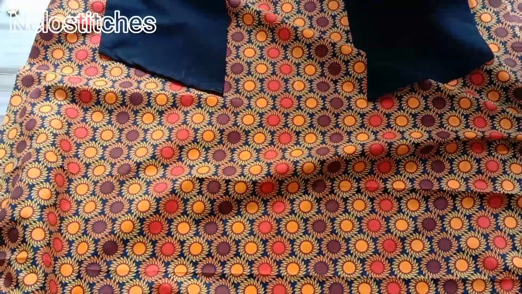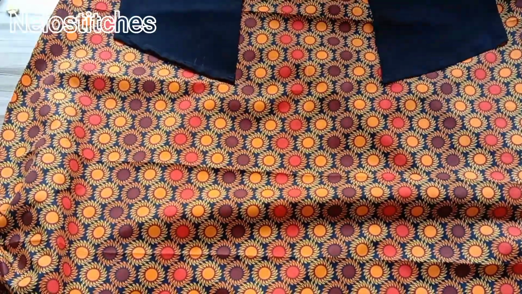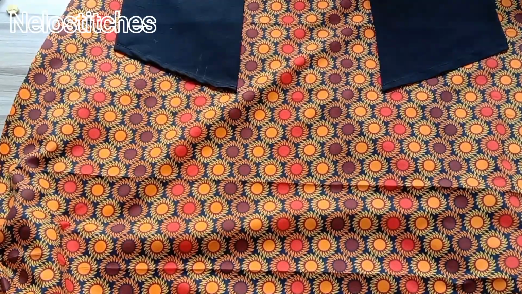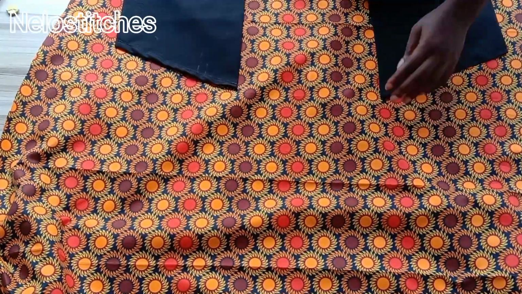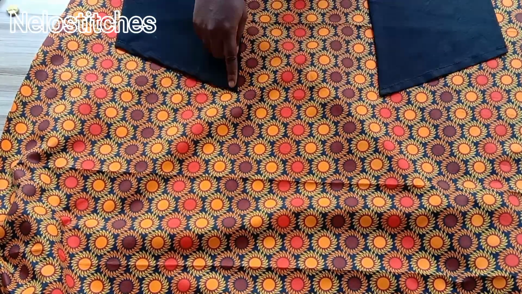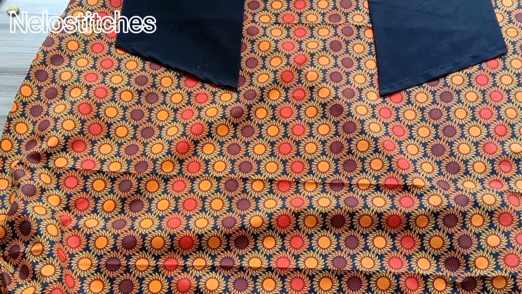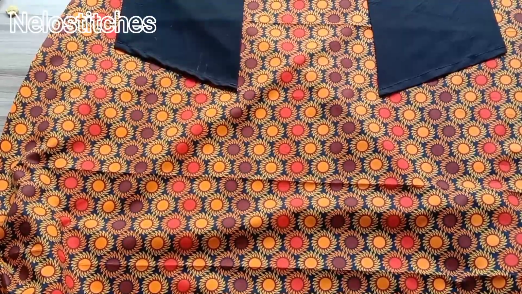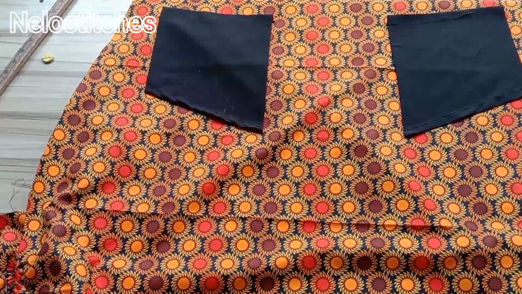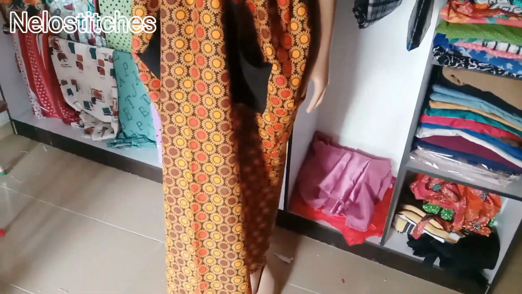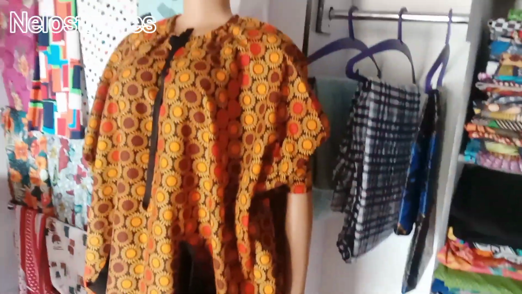So you're going to sew the pocket like this, and then you sew the pocket round, leaving the upper part open. That is where your hand is going to pass through. After that, I'm going to shape this dress using a 1-inch seam allowance, and then fold the hem part, and we are done, guys.